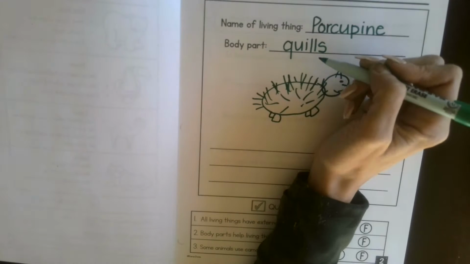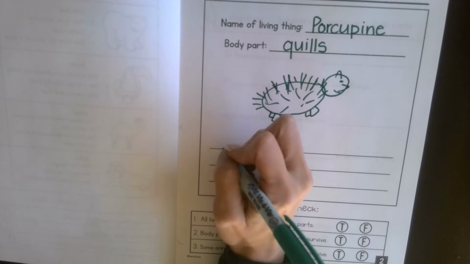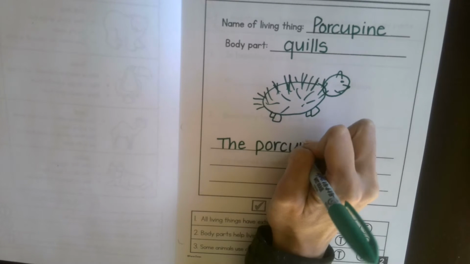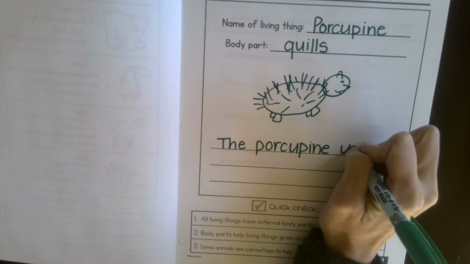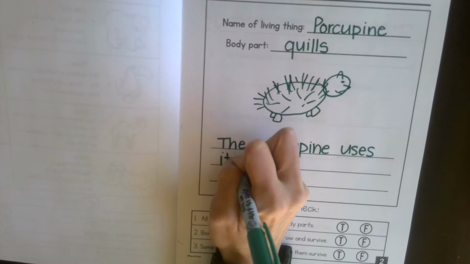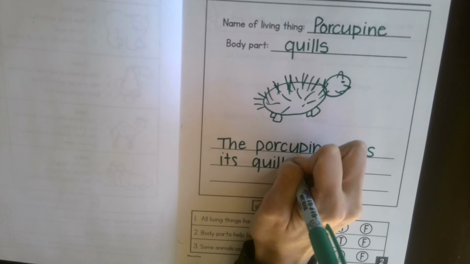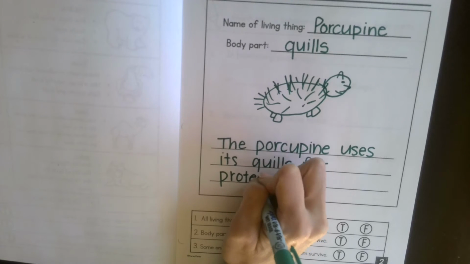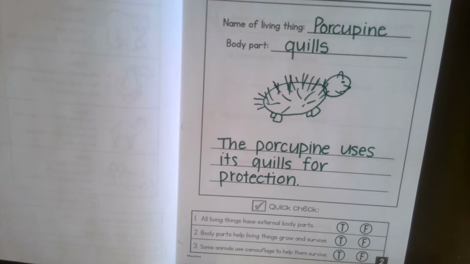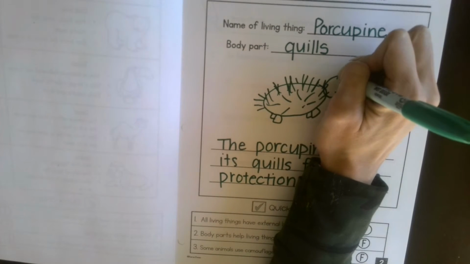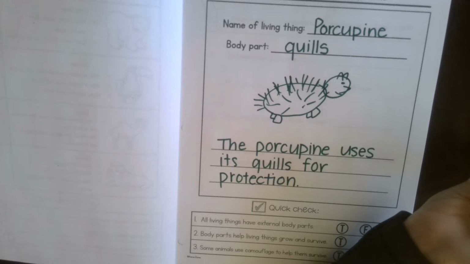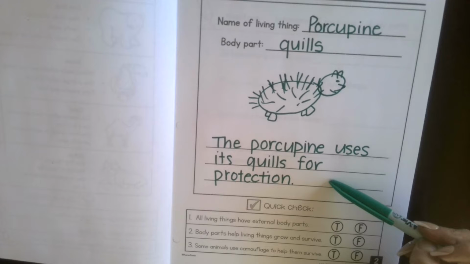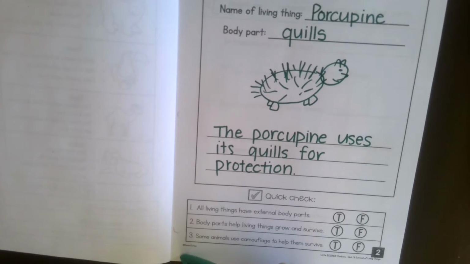And I need to say, how does it use its quills to help it survive? So I'm going to say the porcupine uses its quills for protection. Okay? And remember, I don't want you guys to copy mine. I want you guys to use your own example. Think of a different animal that we talked about, and then say a body part that helps it survive, and then how that body part helps it survive. Okay? Then we're going to do a quick check.